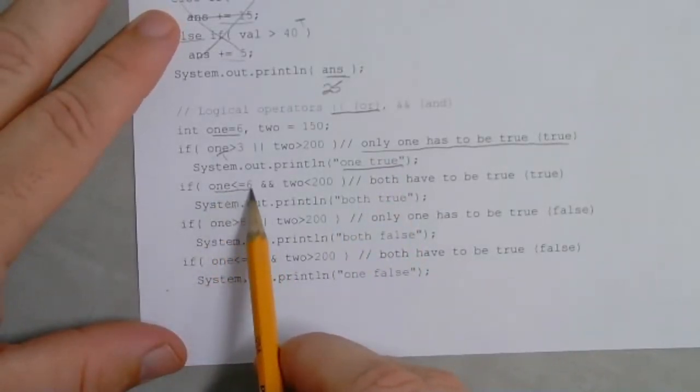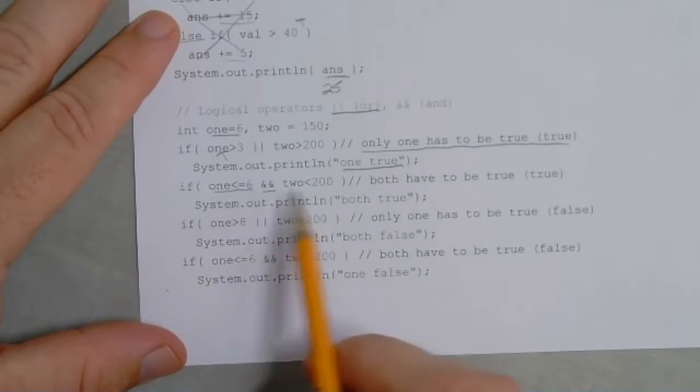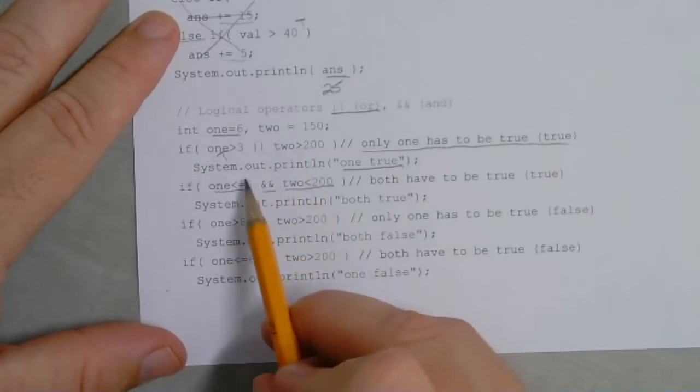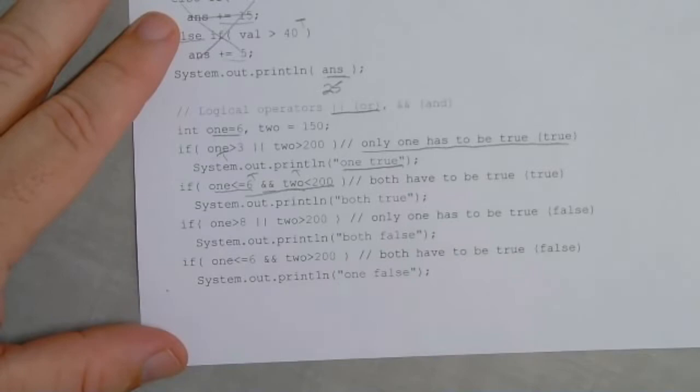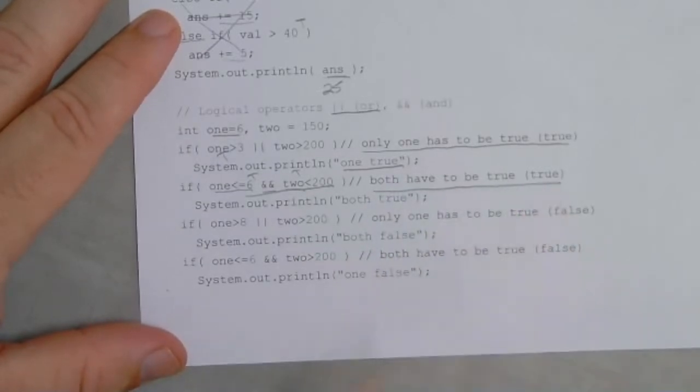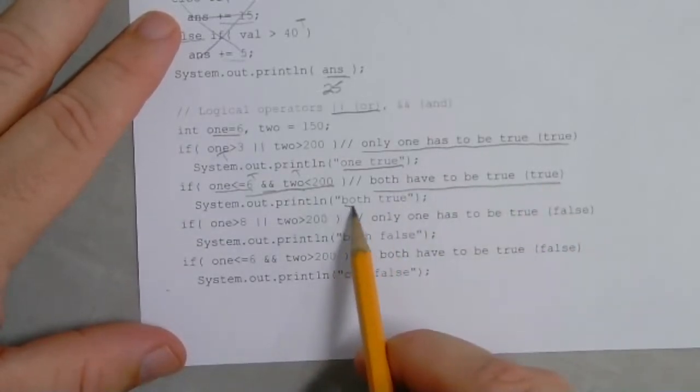1 is less than or equal to 6. That's true. With an and, both of them have to be true. And 2 is less than 200. Both of these are true. So this whole thing evaluates to true. With an and, both of them must be true for it to evaluate to true. So it will print out both true.